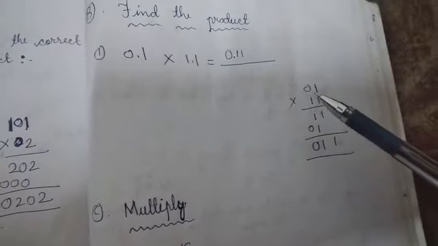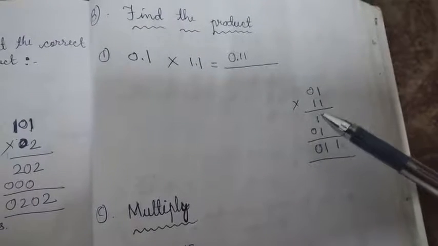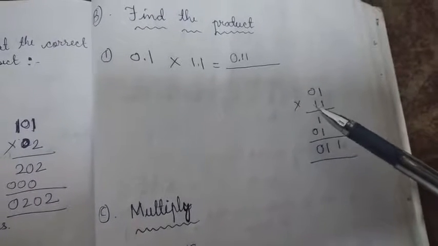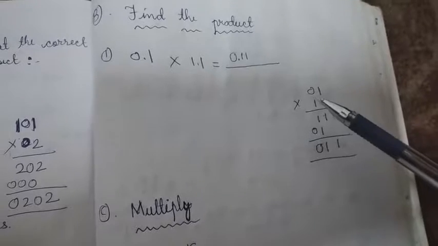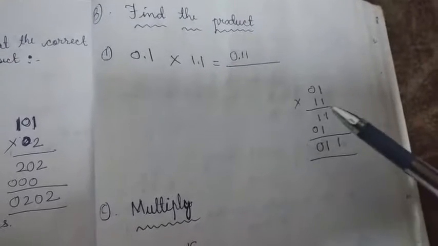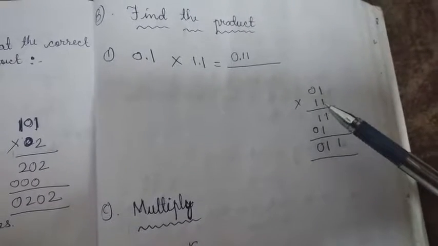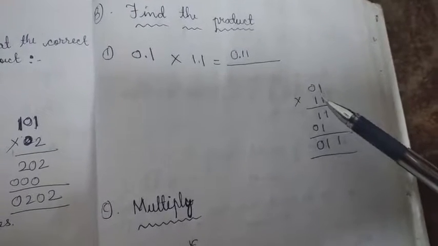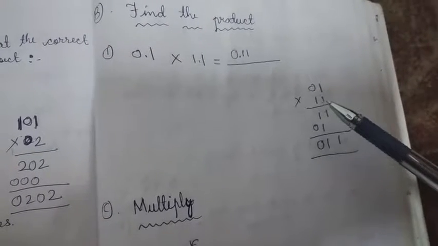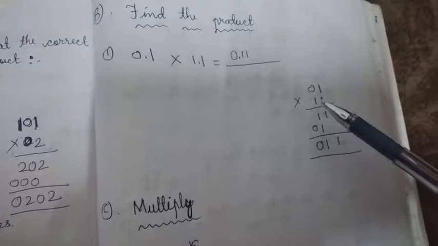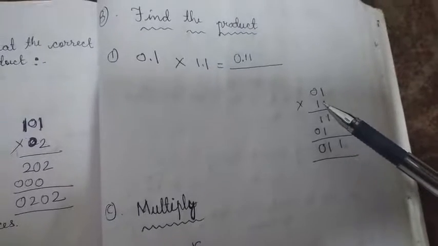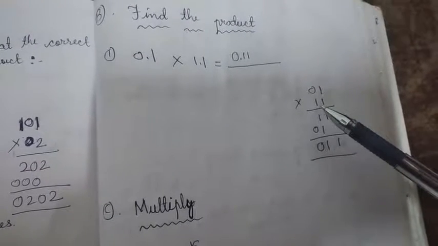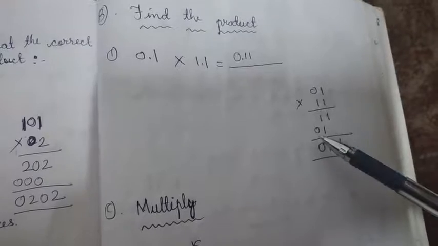I will explain. When you multiply it, take it as a whole number, 0 1 and 1 1. Multiply now: 1 into 1 1, 1 into 0, 0, right? So again, 1 into 1 1, 1 into 0, 0, right?